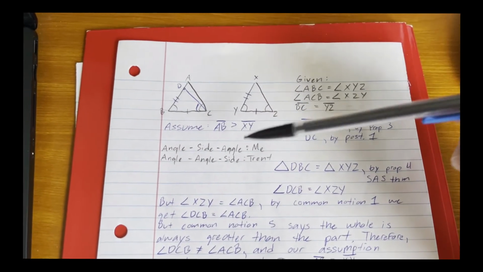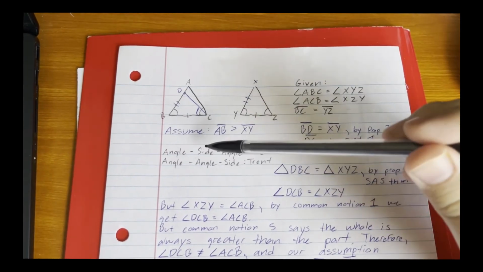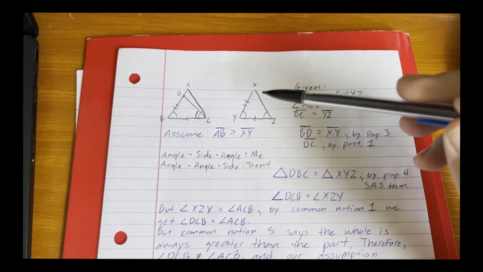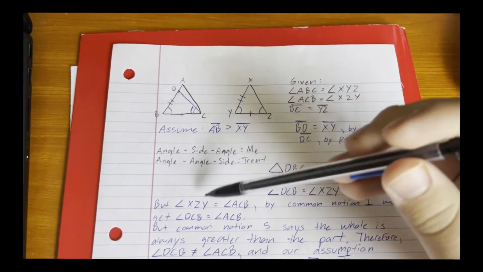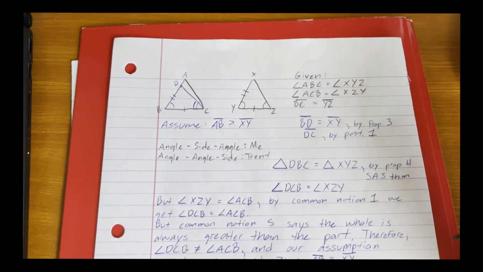In this first part of the video, I'll be using the angle side angle theorem to prove that triangle ABC is equal to triangle XYZ. In the second part, Trent will be proving it using the angle side theorem.